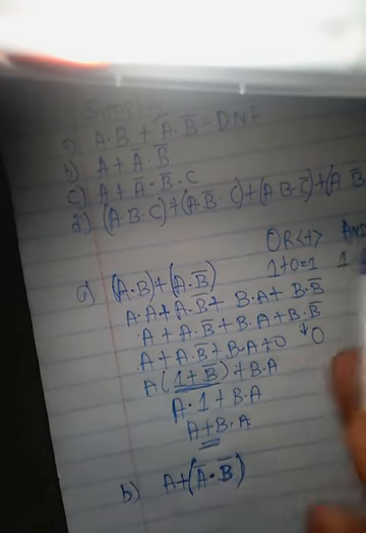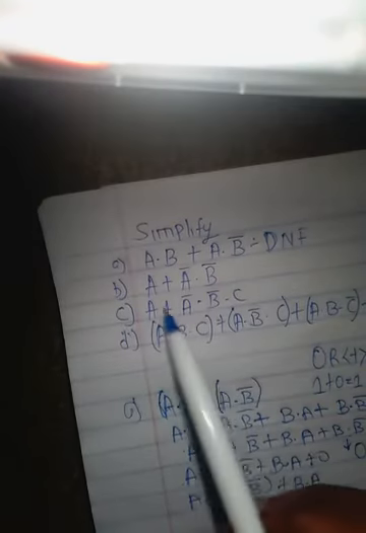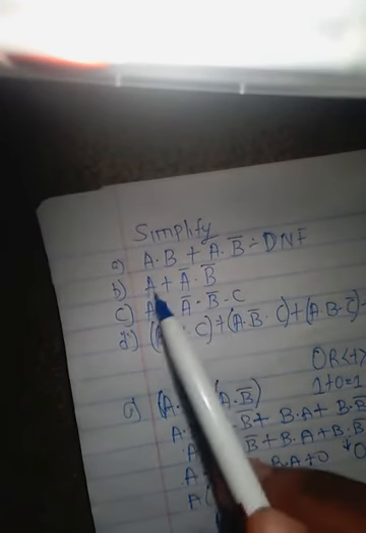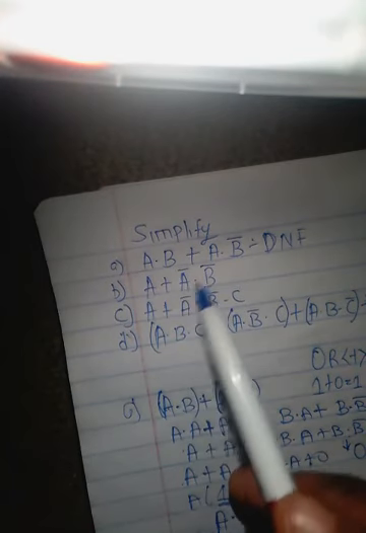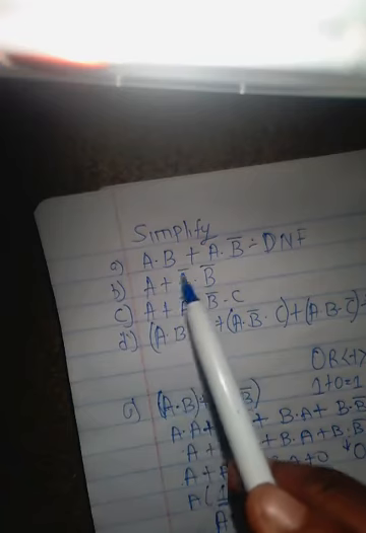Now what I meant was that, merely saying this, you could say that a plus a bar from the law, which is 1 or 0, be 1, 0 or 1 be 1.